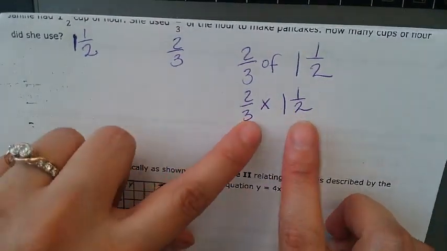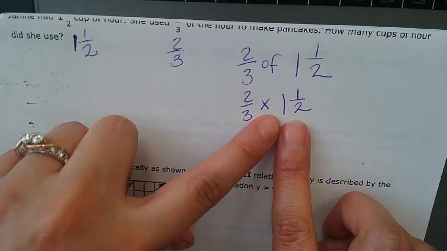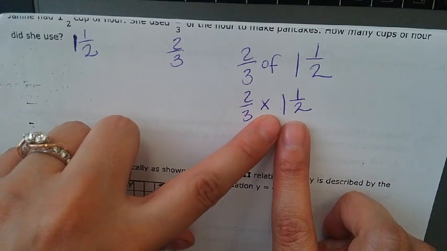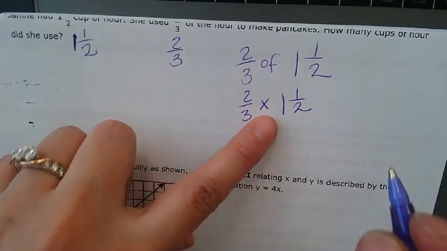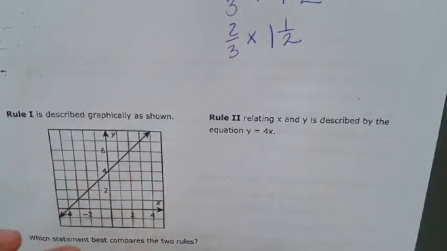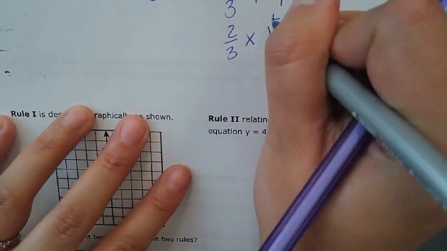Anybody remember the shortcut for how to convert? It was my strategy that all y'all stole. Yes, Texas method. Okay, Texas method.